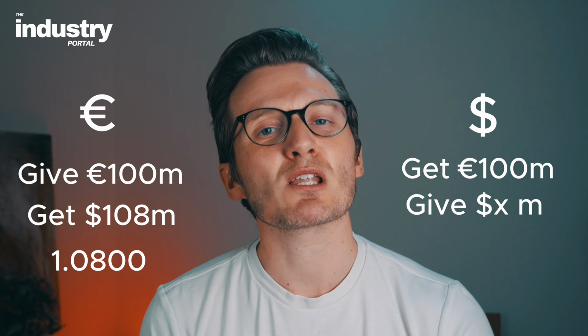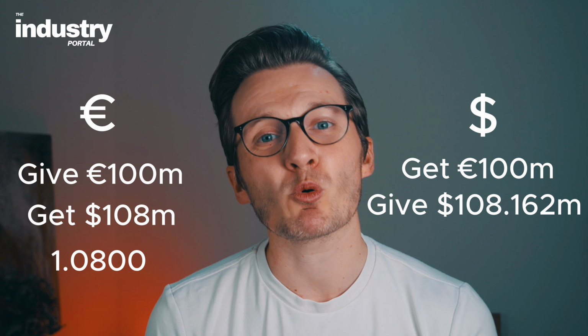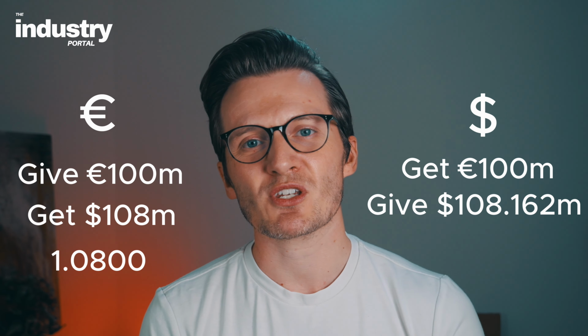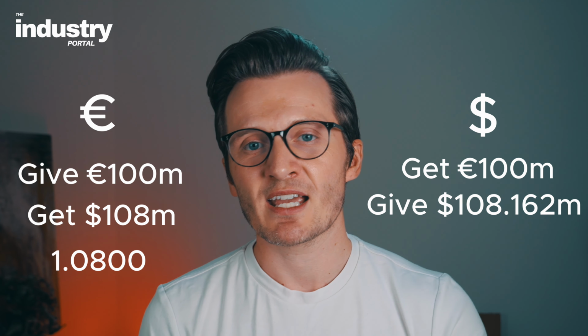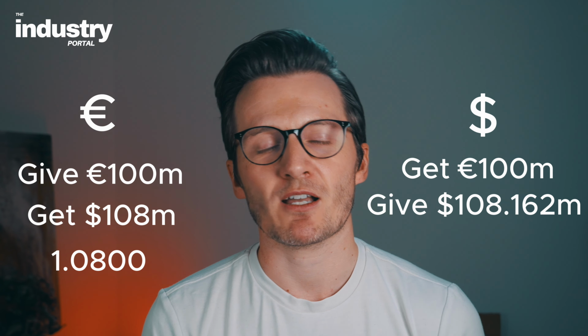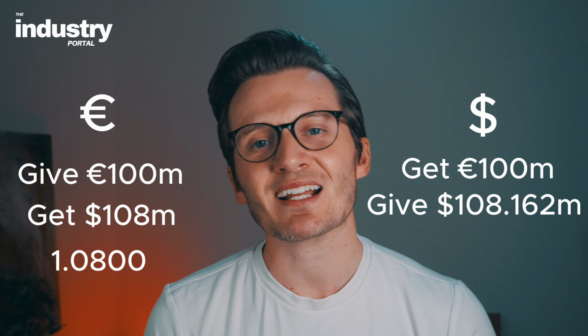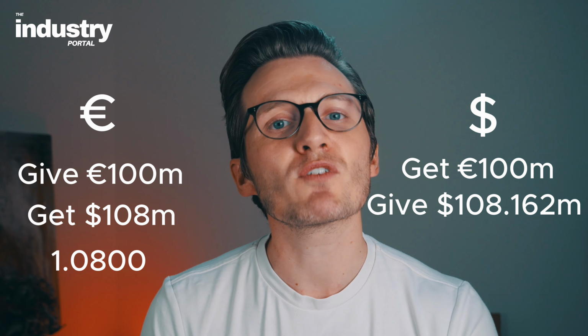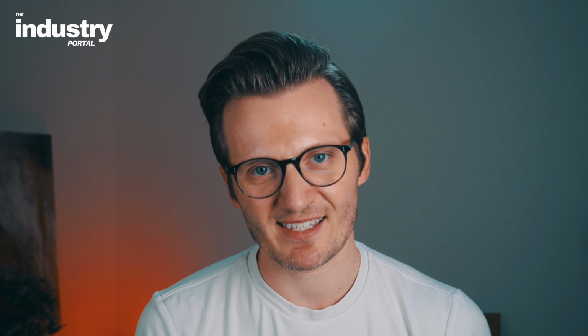I give back slightly more, say $108.162 million. Now that small difference comes from the forward points, the difference between the near leg rate and the far leg rate. Now those forward points simply reflect the interest rate differential between the two currencies over the 1 month period, which neatly brings us onto pricing.